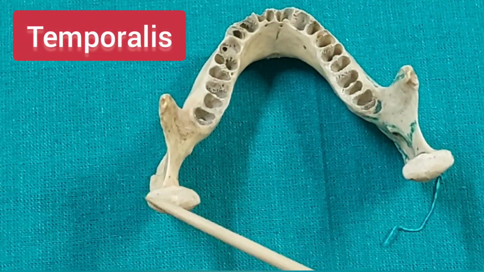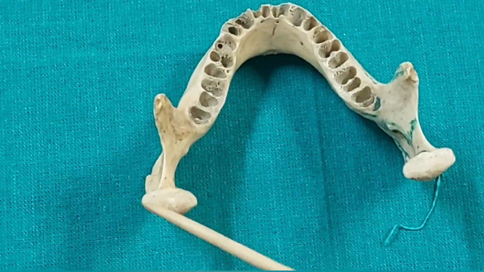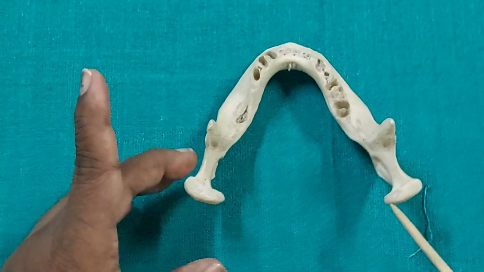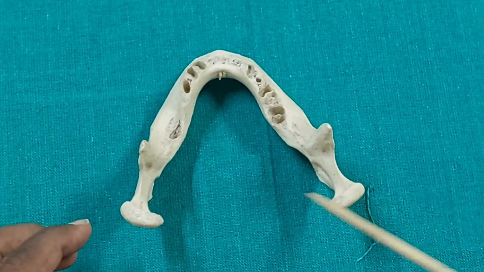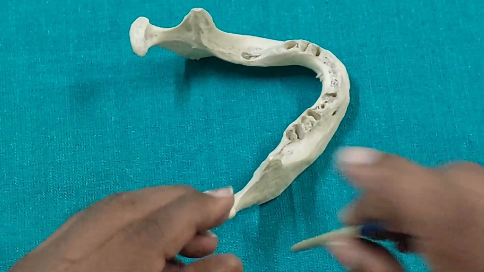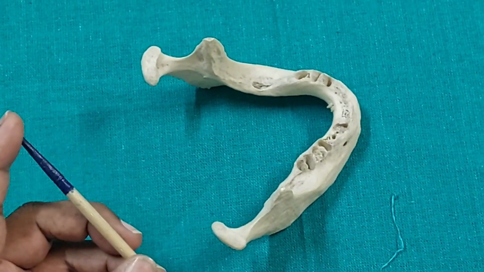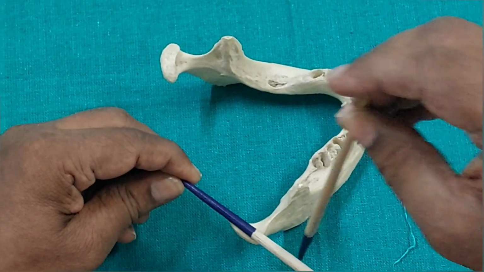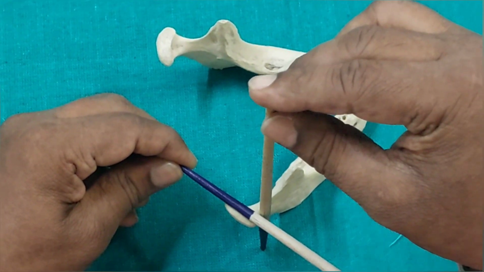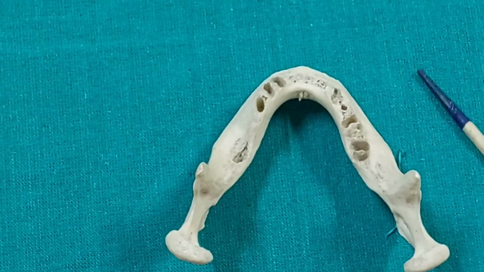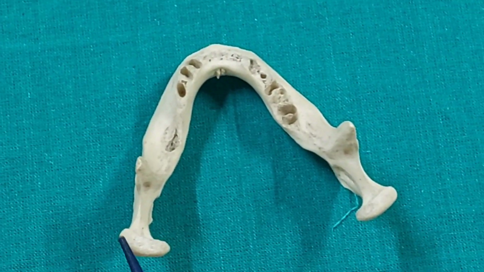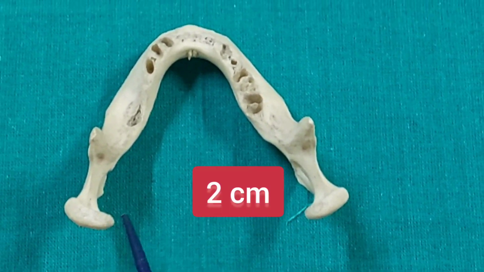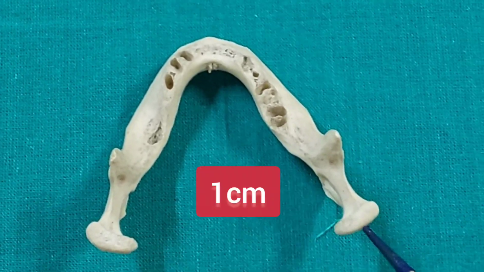This part is called the condylar process. It has an expanded head, this one, and below it is the neck. The condylar process of both sides and the ramus form an angle. I am showing you how the angle is formed. It is the long axis of the condyle and the long axis of the ramus. So it forms more or less a right angle. If you see the condyle only, the dimension of the condyle from side to side is about 2 centimeters, and the anteroposterior dimension is about 1 centimeter.